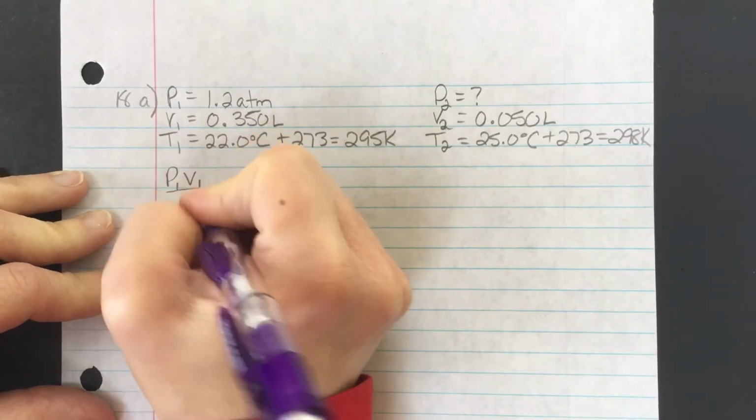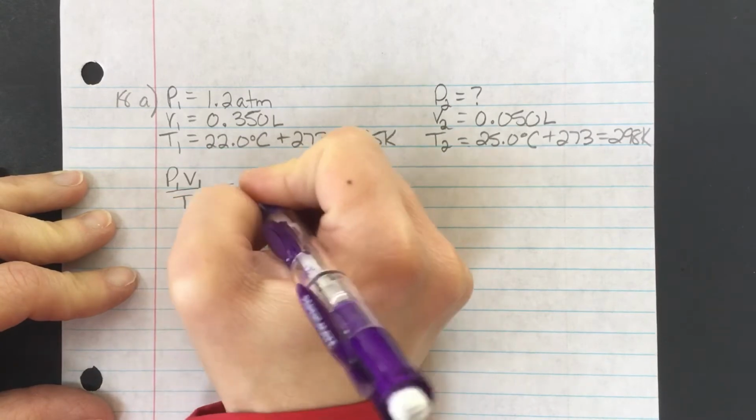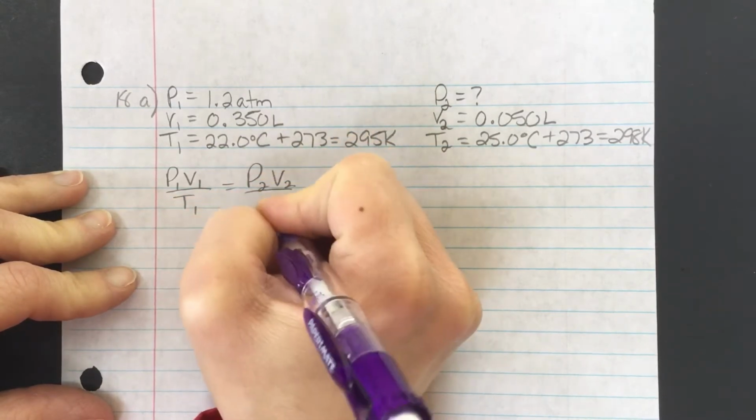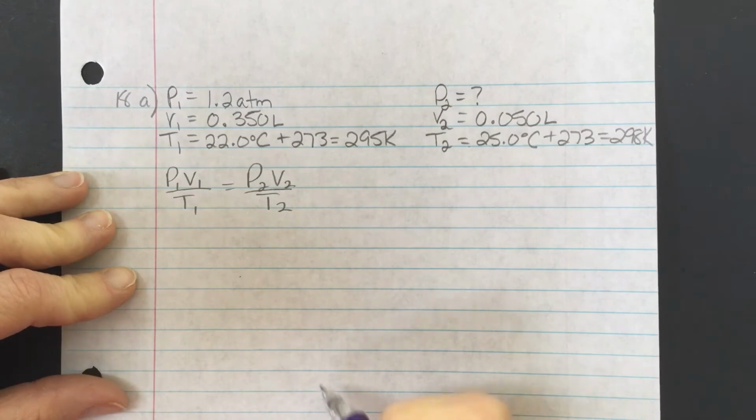My equation, plug the numbers into my equation.